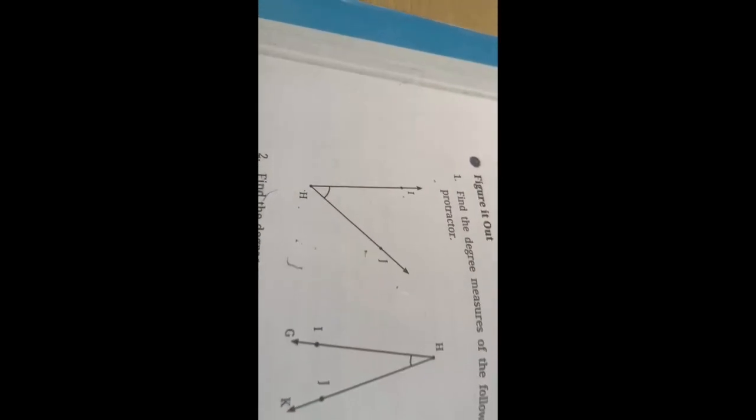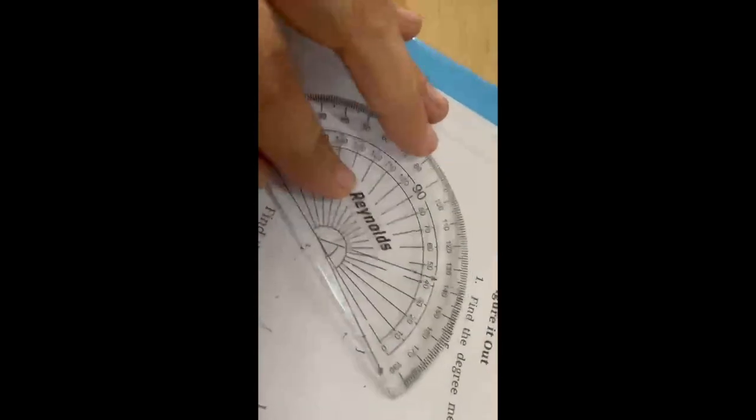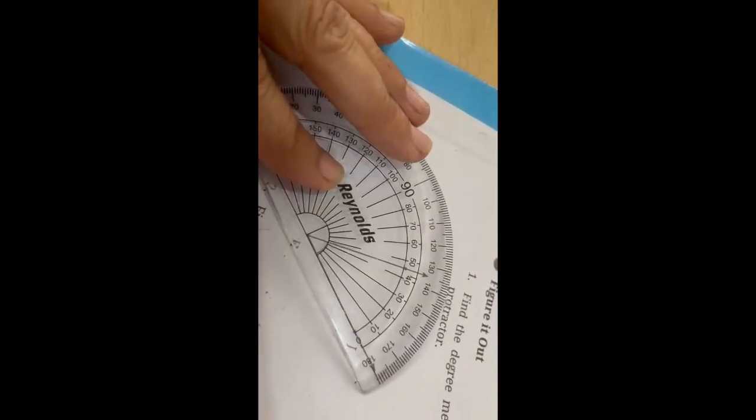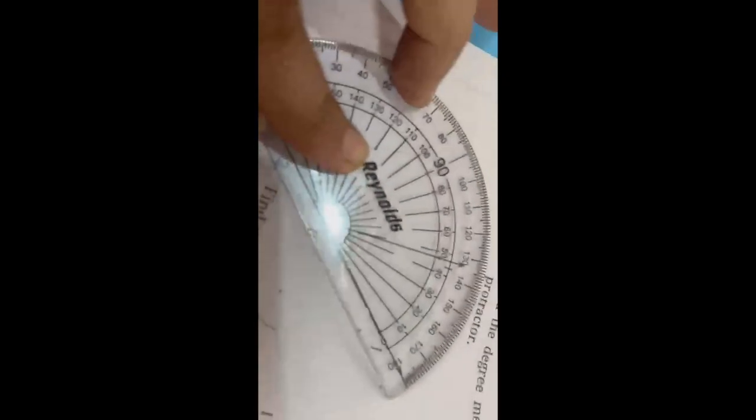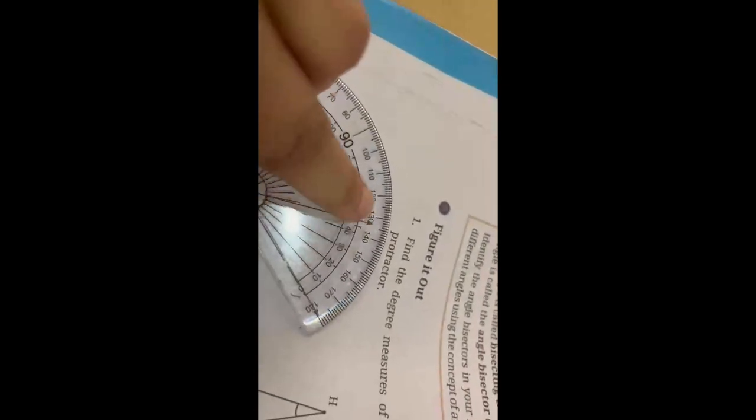The first question is to find the degree measures of the following angles using a protractor. As you can see, the angle given is IHJ. So how to find the measure of this angle? We will take HJ as the baseline and align the center of the protractor on the vertex, and the baseline with the baseline. So how many degrees is this?